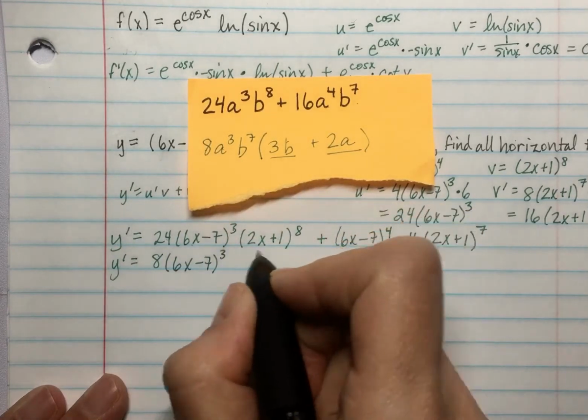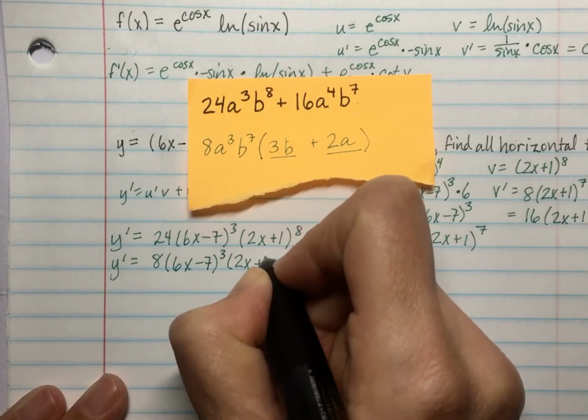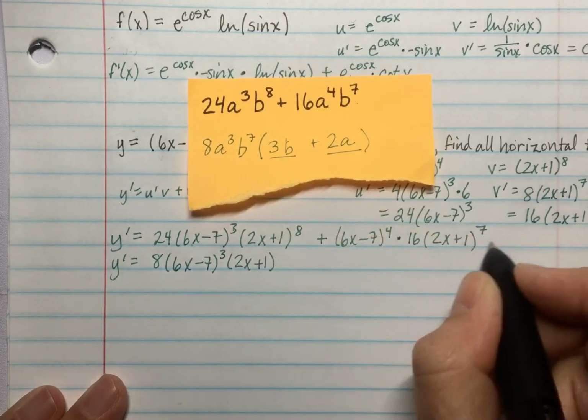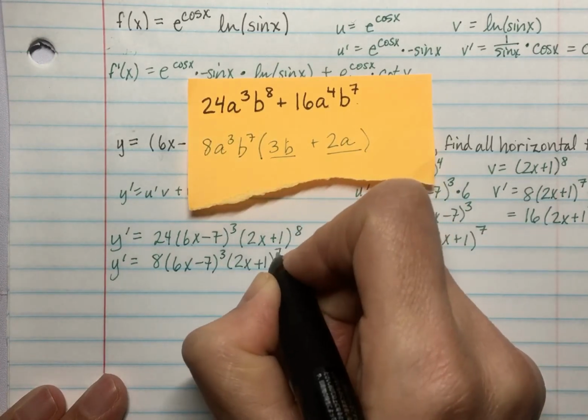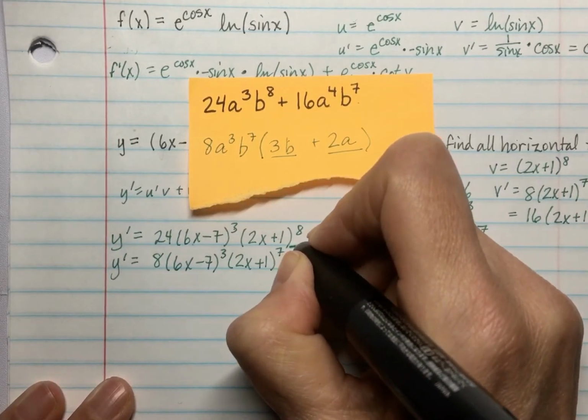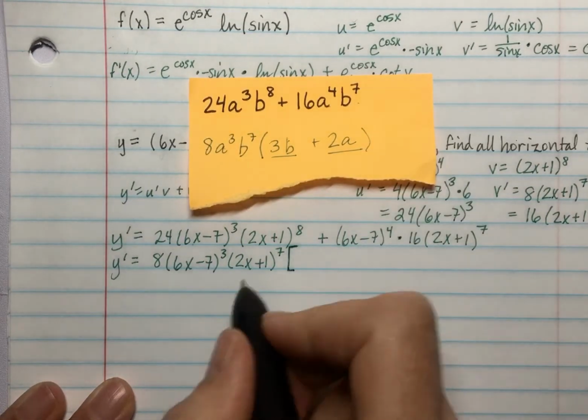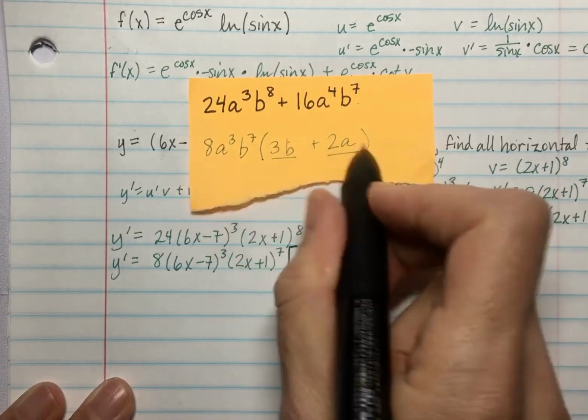And then the 2x plus 1s, I have 8 in the first and 7 in the second, so I can only take 7. And then I like to use a square bracket here just to give myself some visual division. And then it's this piece on the inside that we're doing.